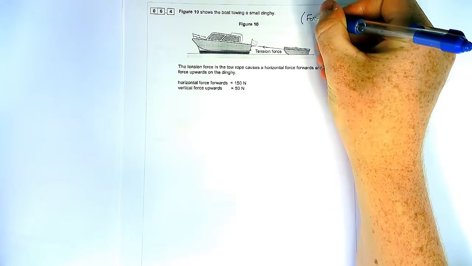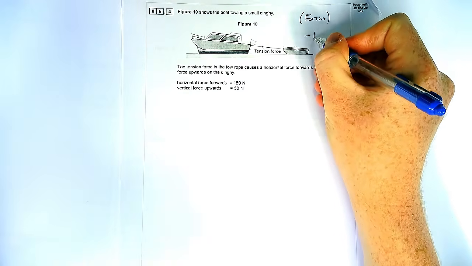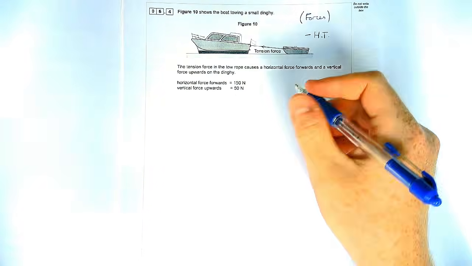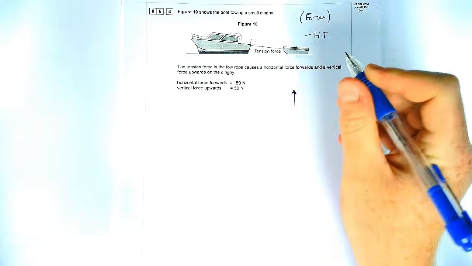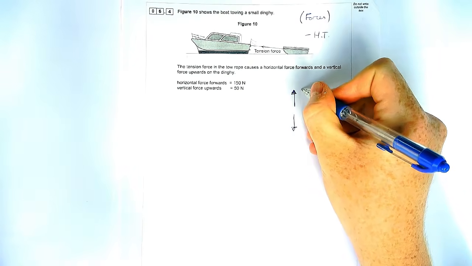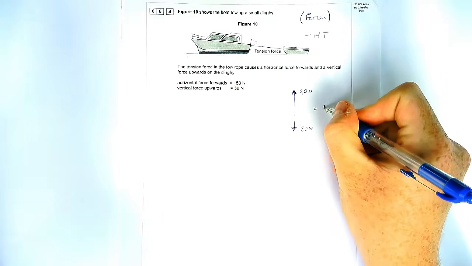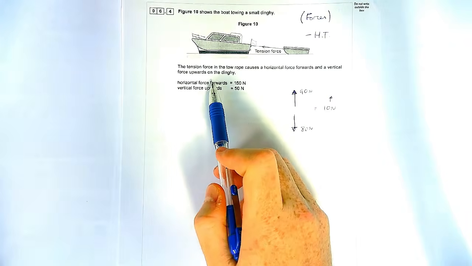Question is about forces, and this could come up in separate or combined science, but it is a higher tier only question. Okay, so generally speaking, forces are relatively straightforward. When we talk about forces, we represent them with arrows, and we normally have them in the same plane, i.e. if I've got, let's say, 90 newtons upwards, 80 newtons downwards, the resultant is going to be equal to 10 newtons in the upwards direction. However, in this question, it's a little bit different, so let's have a look.